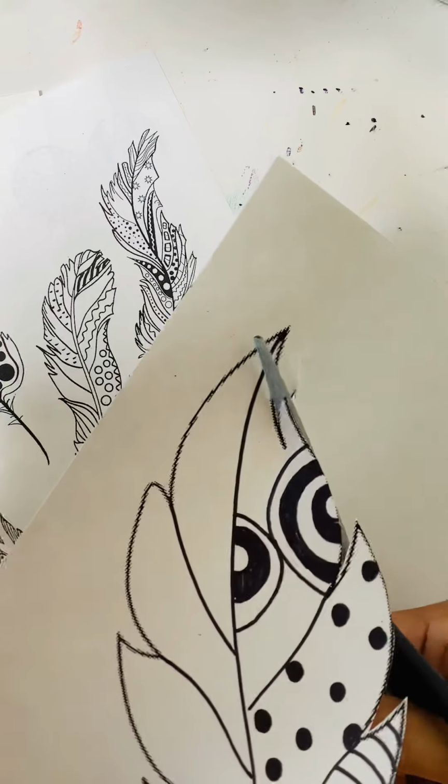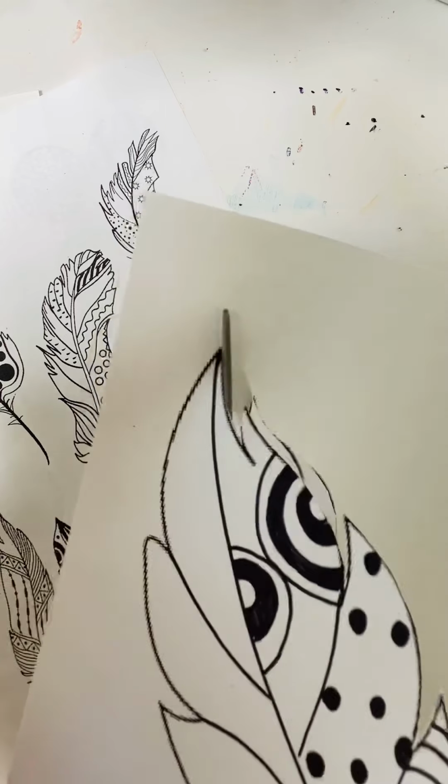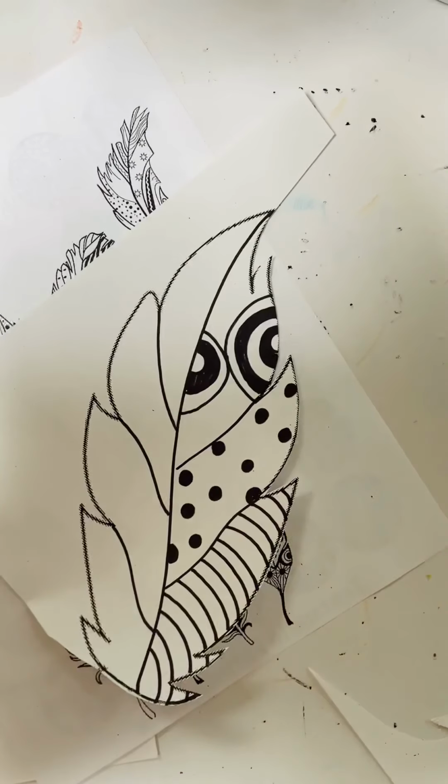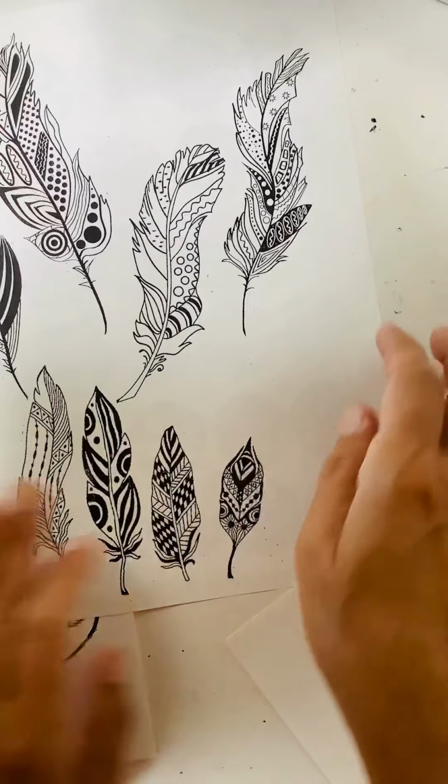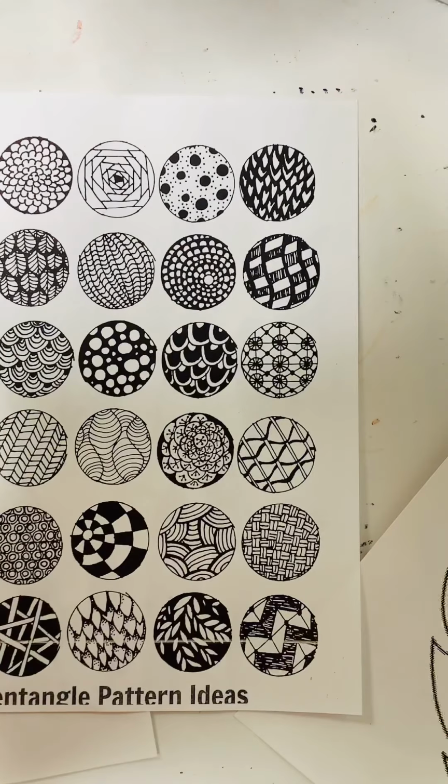So please enjoy. Shouldn't really be any questions. We've done Zentangling before. You guys know how to do this. You know what craftsmanship looks like. There are plenty of ideas on both front and back, so have fun.